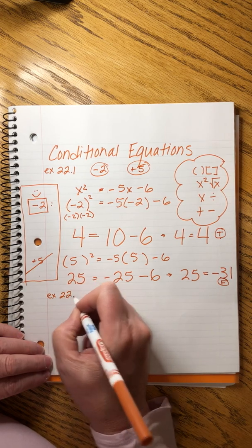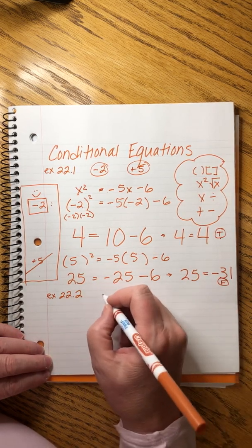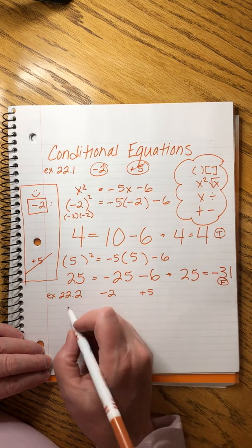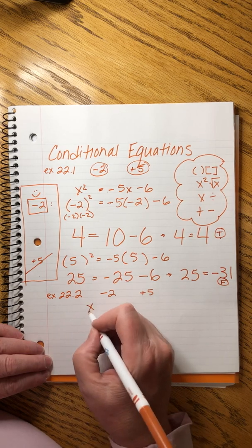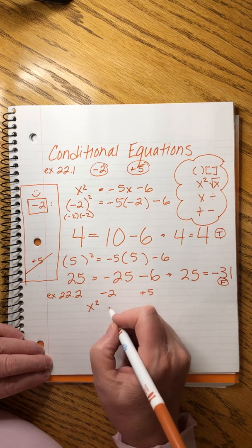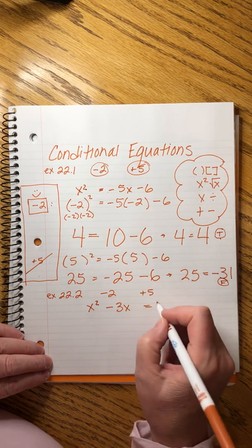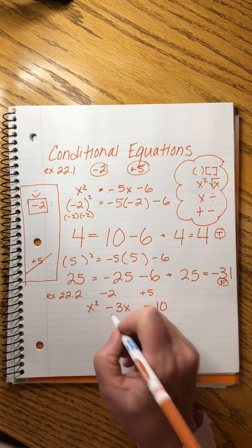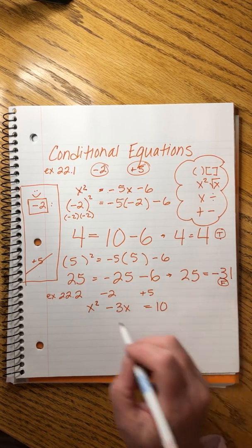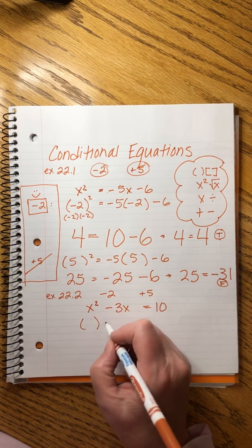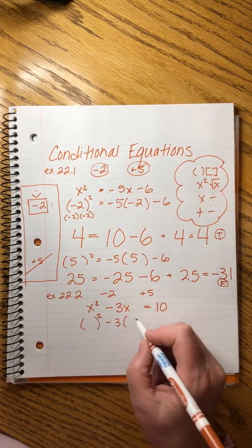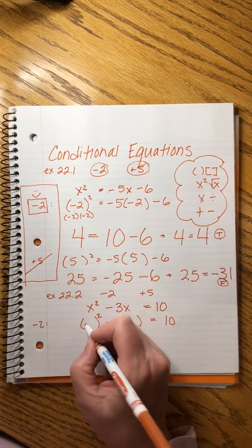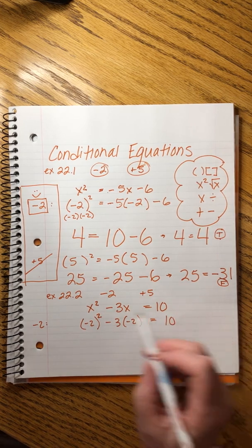Second and last problem for this one is: is minus 2 or positive 5 a root of the equation? And now there's a different equation. This time it is x squared minus 3x equals 10. All right, so it's the same process. We're taking these two values and we're testing them to see if this will come true. Okay, so we set up our buckets. We're going to try minus 2 first. All right, and then we simplify.